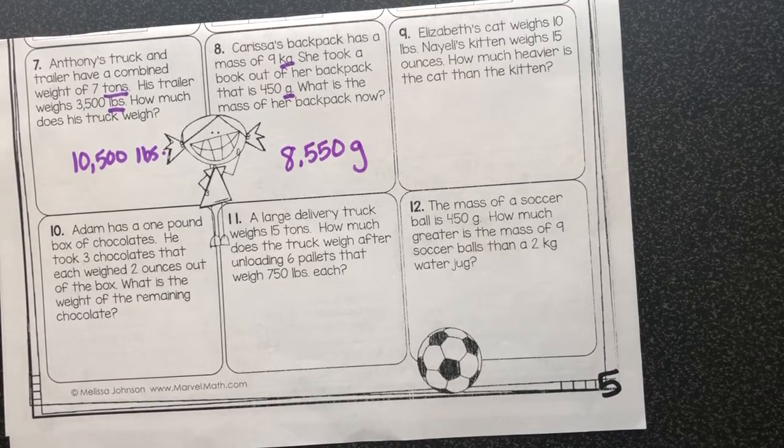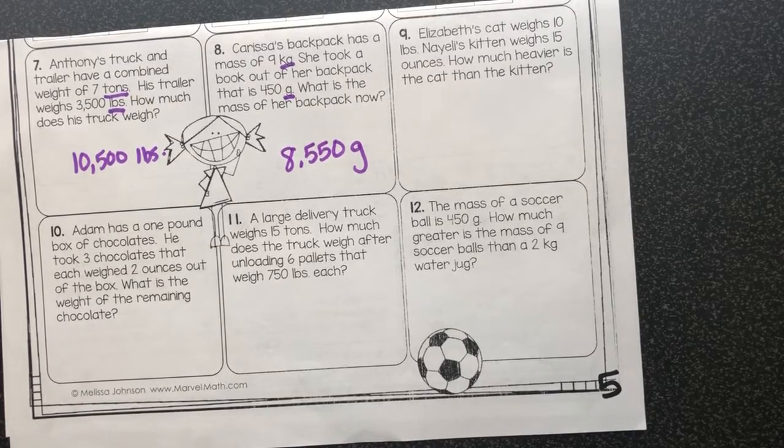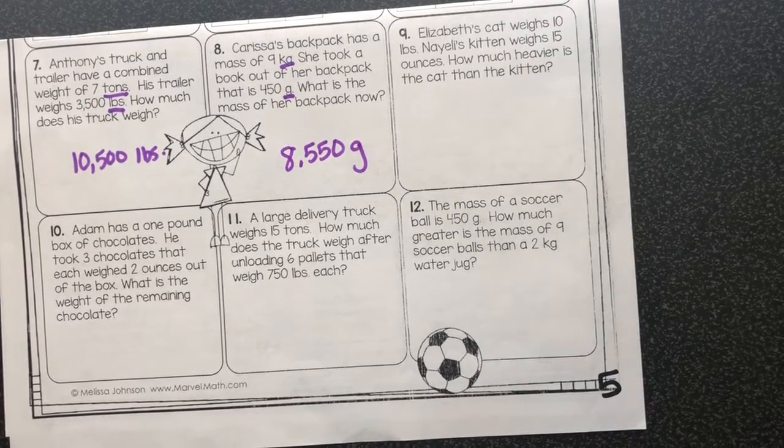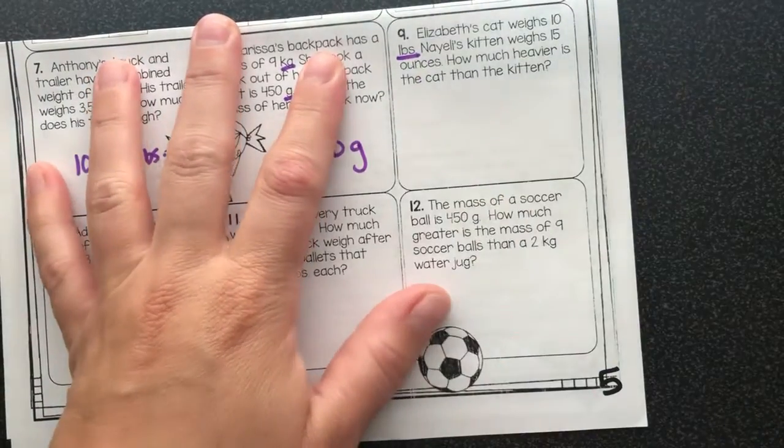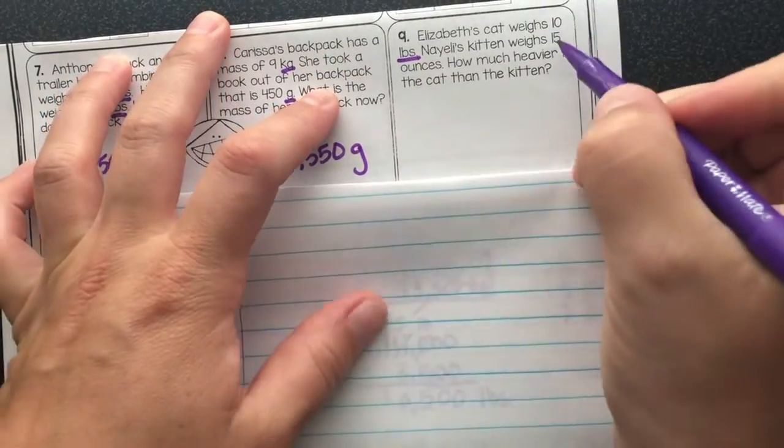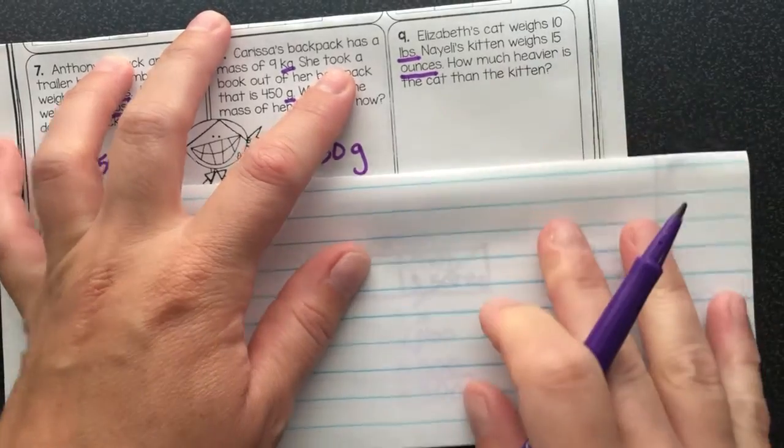Now the last problem on this page is number 9. All right, Elizabeth's cat weighs 10 pounds. Nayeli's kitten weighs 15 ounces.